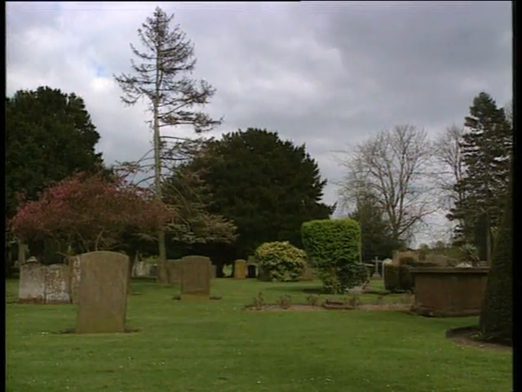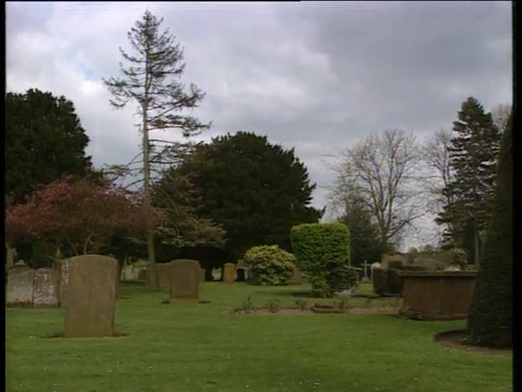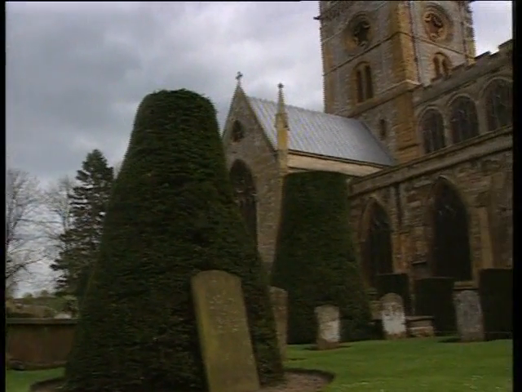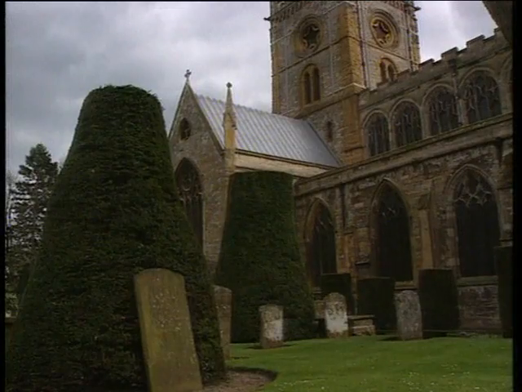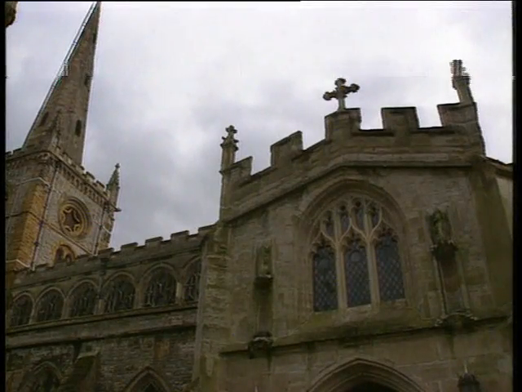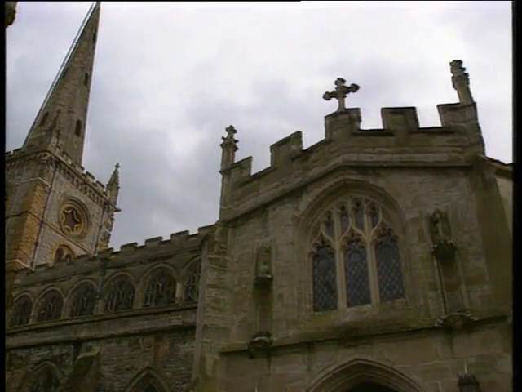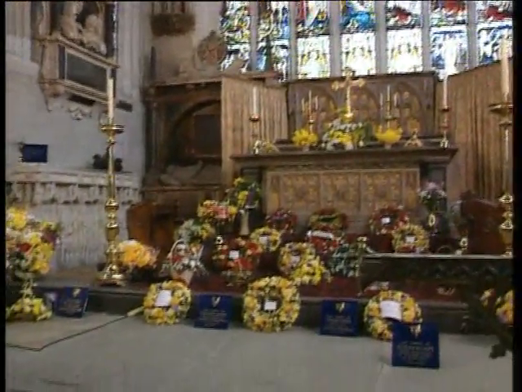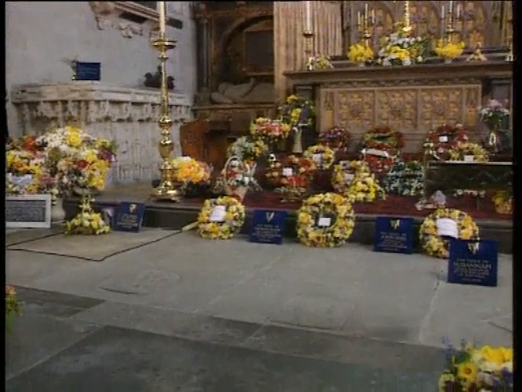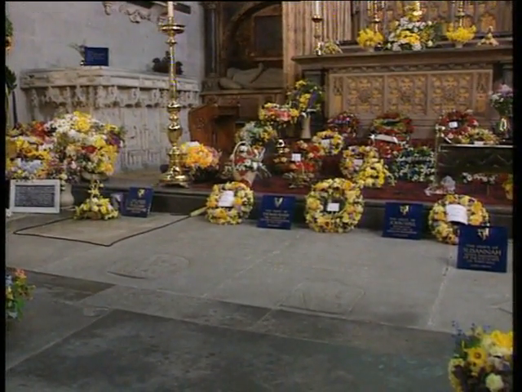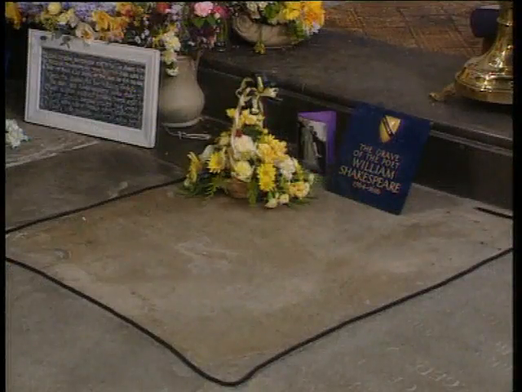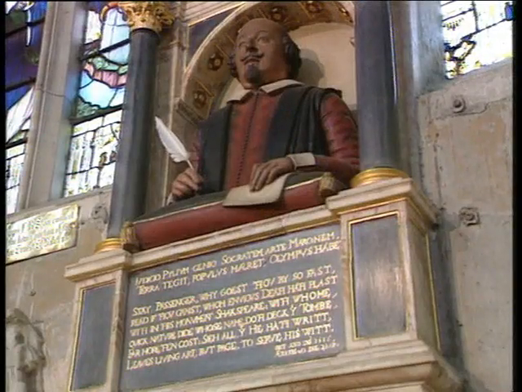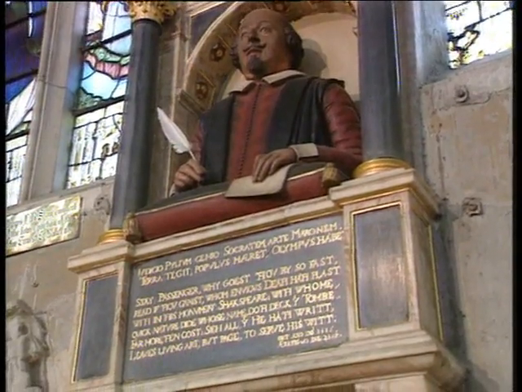6 years later, in 1616, when he was 52, Shakespeare died from an indigestion. It was the 23rd of April of 1616. That same day, another genius of literature, Miguel de Cervantes, died in Spain. Shakespeare's grave is in Holy Trinity Church, where you can see the words he wrote for the epitaph.